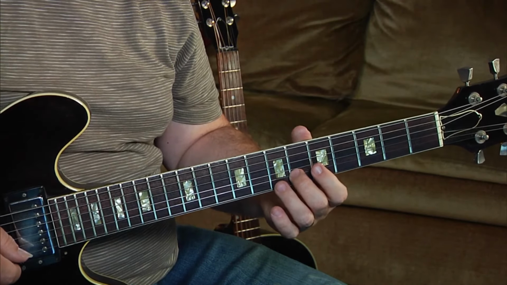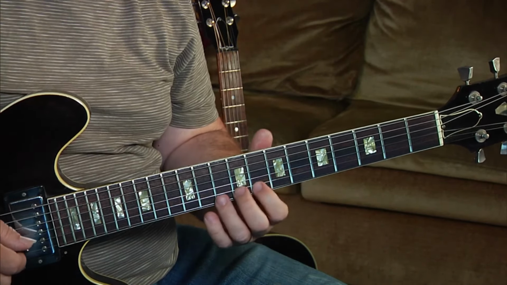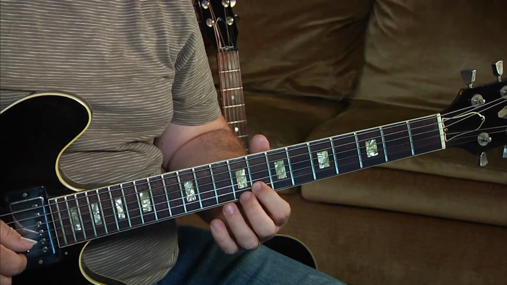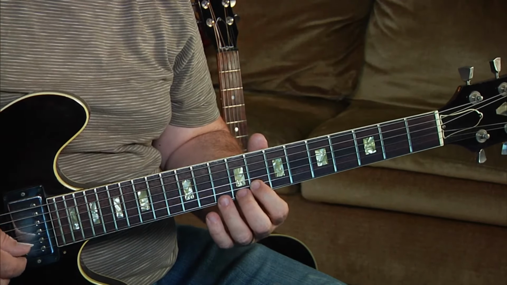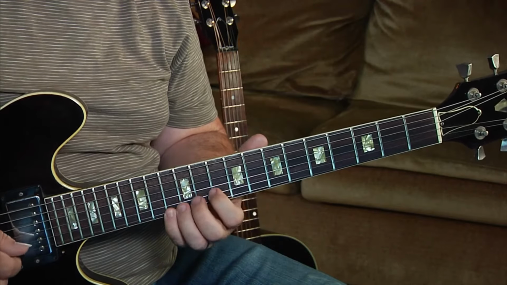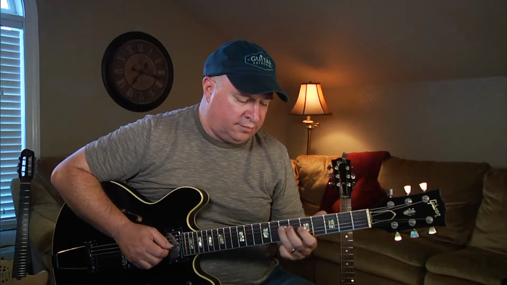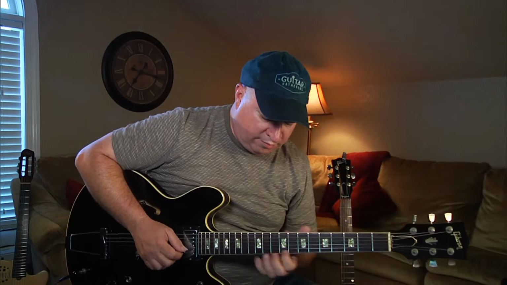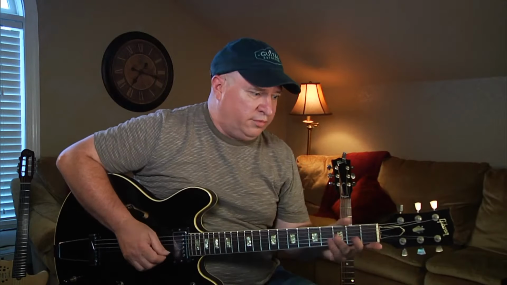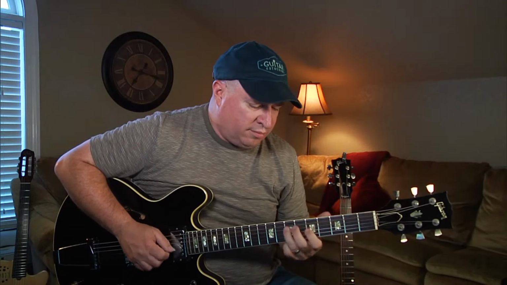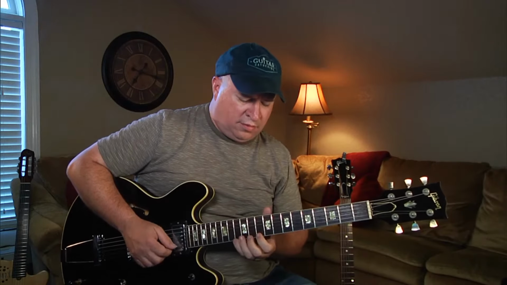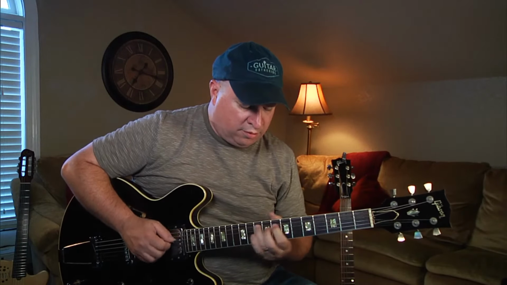Now here I end up with my second finger, so I have to scoot up here, put my first finger up here at the 8th fret on the 2nd string. So I end up with this long lick. Whoa, a very cool lick. Then you kind of wind your way back down.